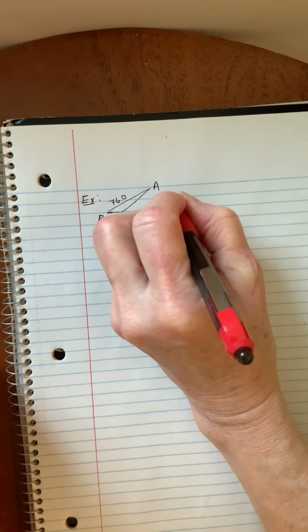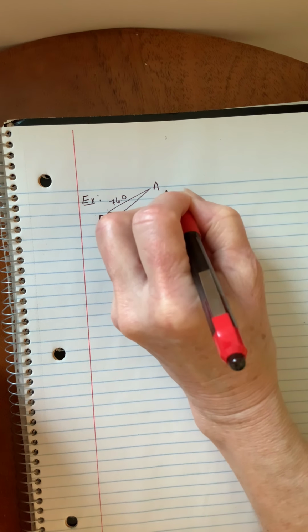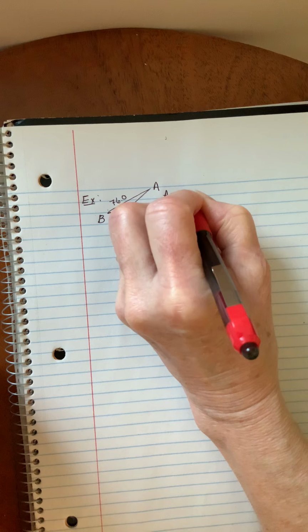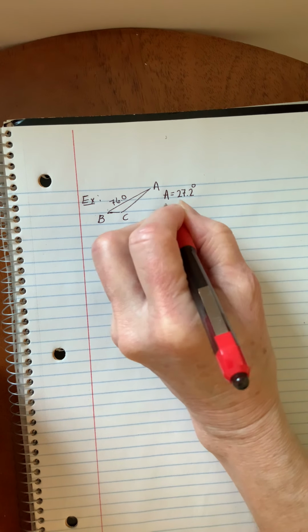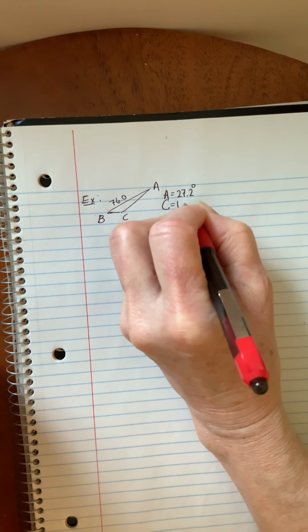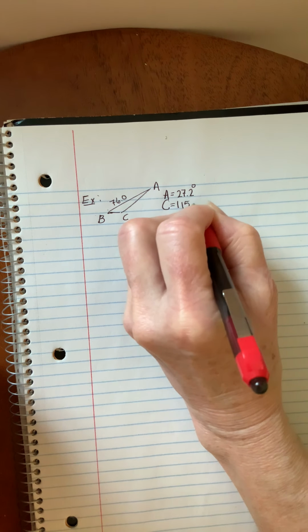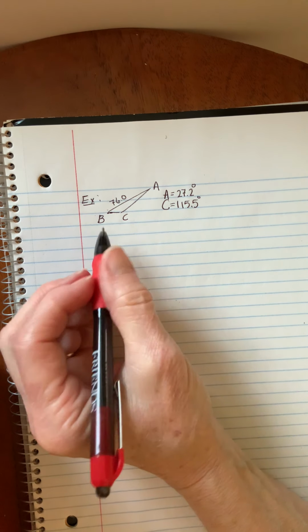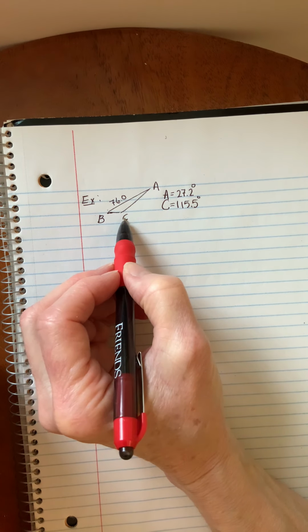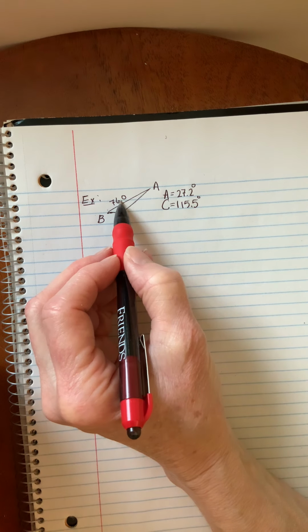I've got the angle A equal to 27.2 degrees, and the angle C equal to 115.5 degrees. This one is very closely related to the last one because we've got 2 pieces of information that are related: angle C, and side C.